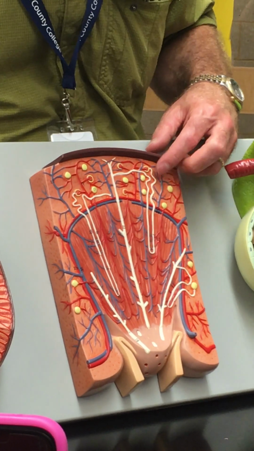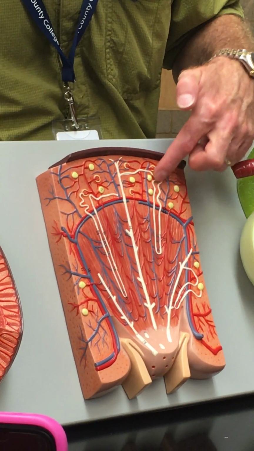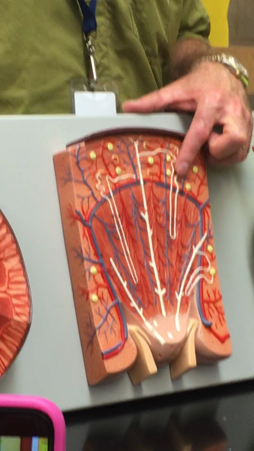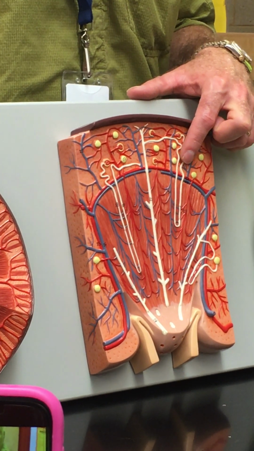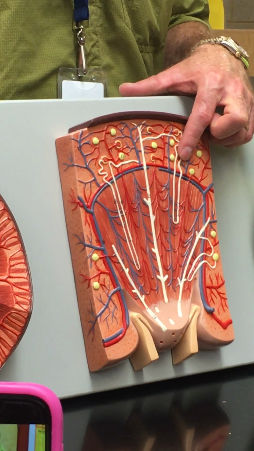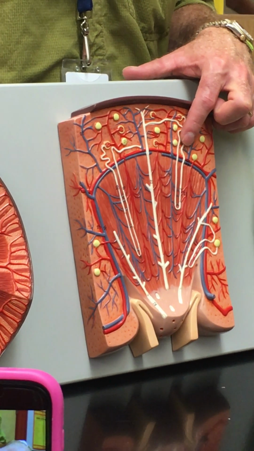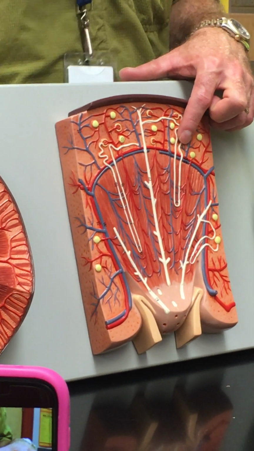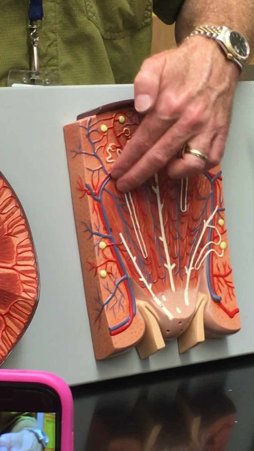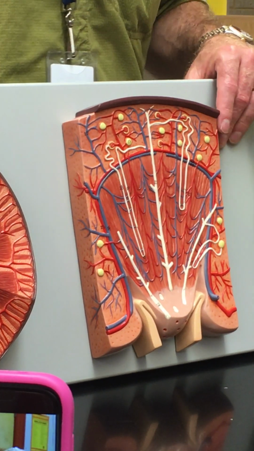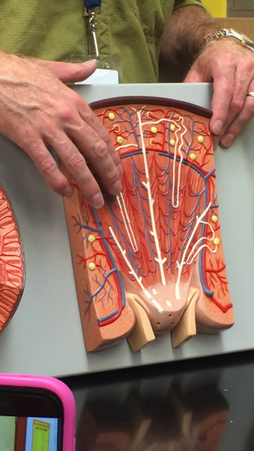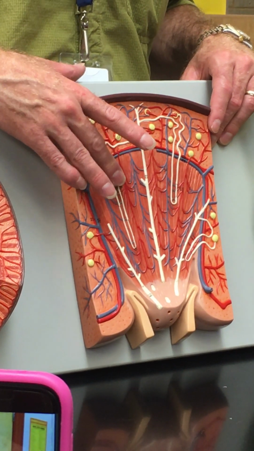So if I put a piece of tape on this thing and I say, name the specific type of this functional unit, I want you to say cortical nephron. Does that make sense? And if I put a piece of tape on this whole thing and I say, name the specific type of this functional unit, I want you to say juxtamedullary nephron.